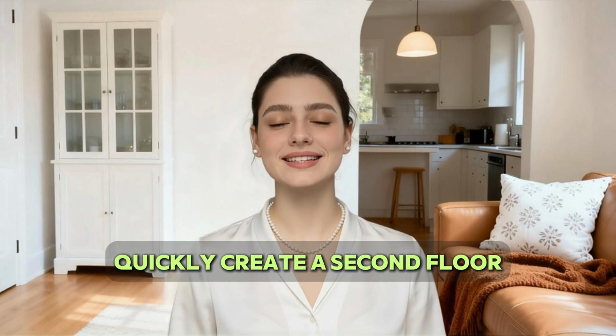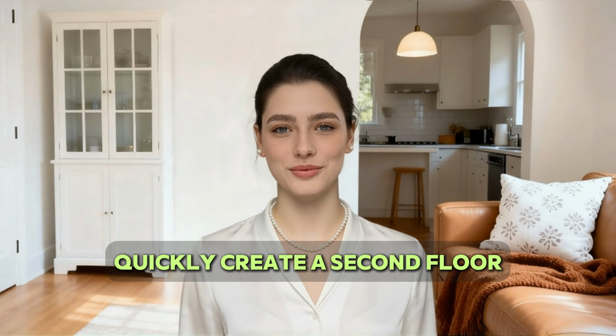Want to quickly create a second floor in just a few minutes? I will show you a quick method to get it right on your first try.